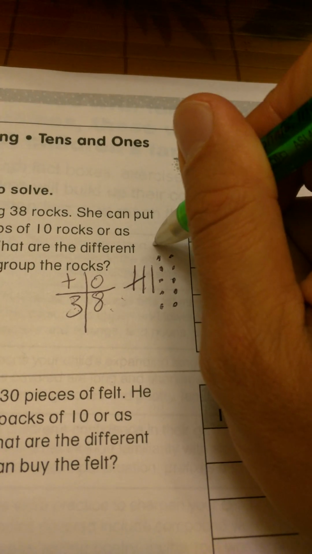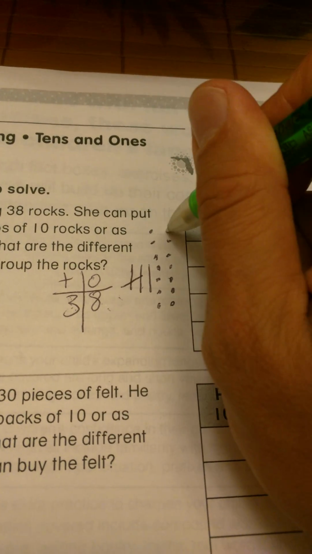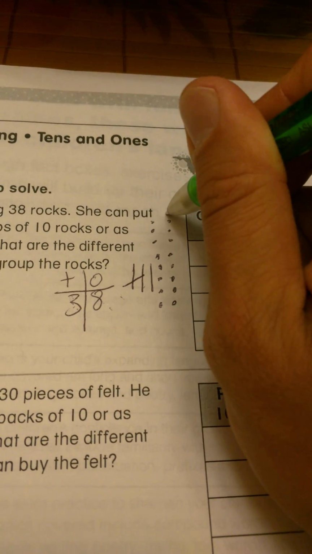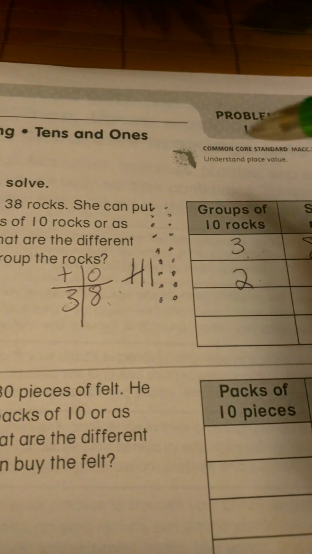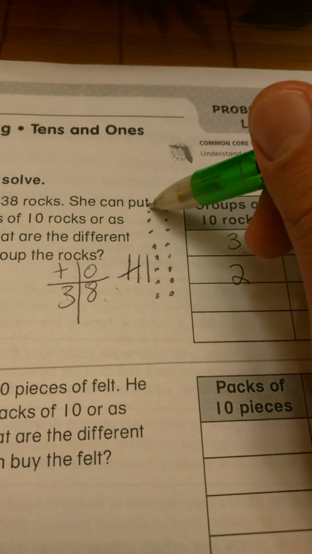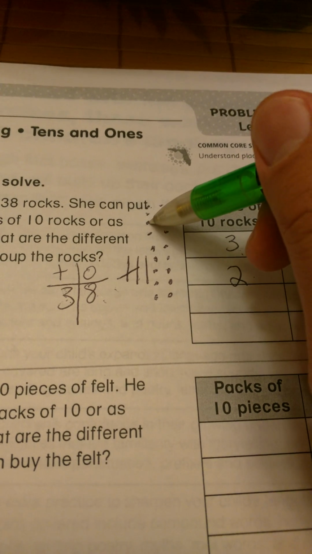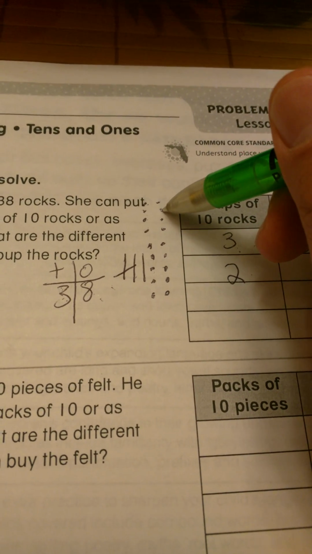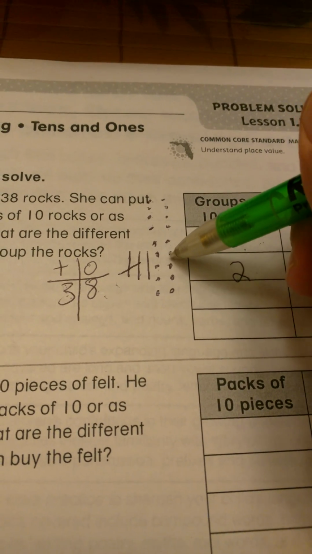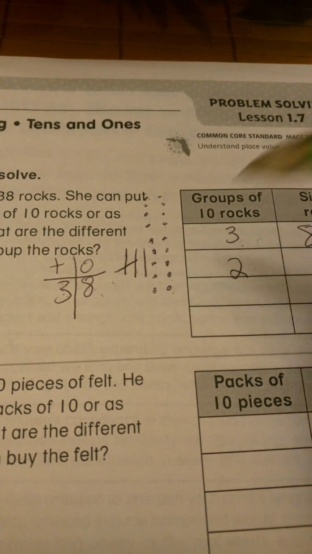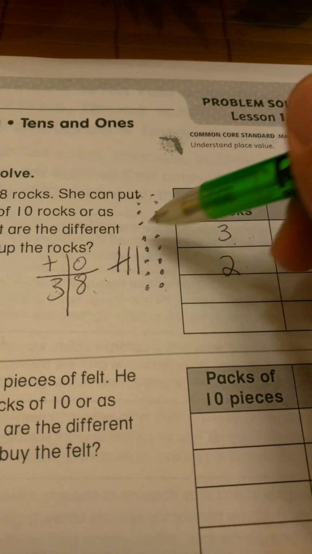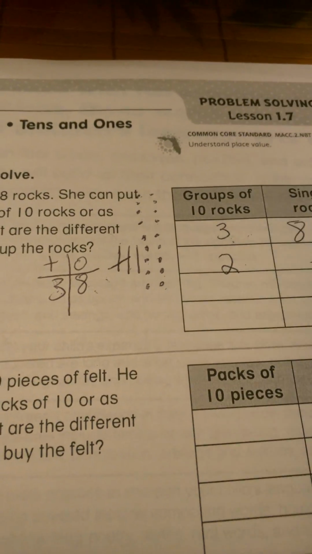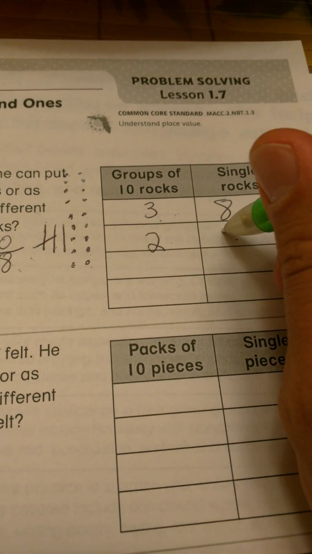So it's 1, 2, 3, 4, 5, 6, 7, 8, 9, and 10. Now if I count all these out, I have 1, 2, 3, 4, 5, 6, 7, 8, 9, 10, 11, 12, 13, 14, 15, 16, 17, 18. So I broke apart 10 and made them all into ones. Now I have 18 ones.